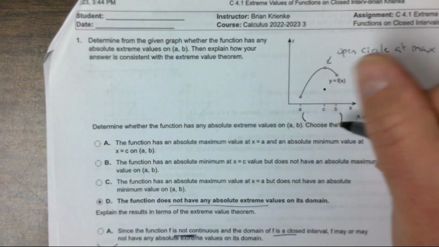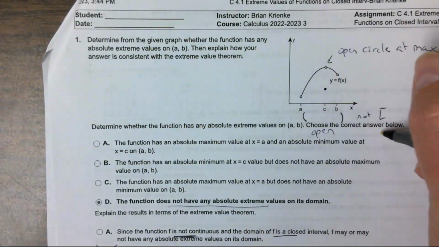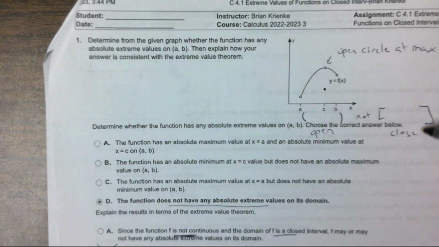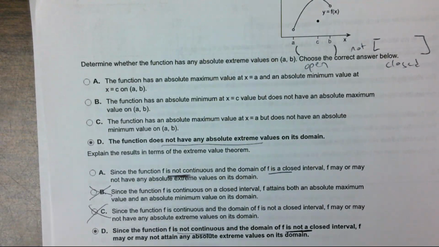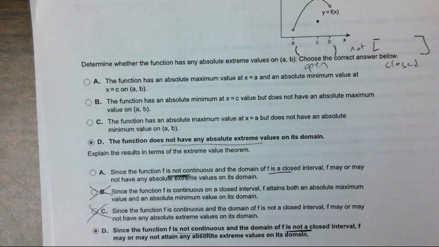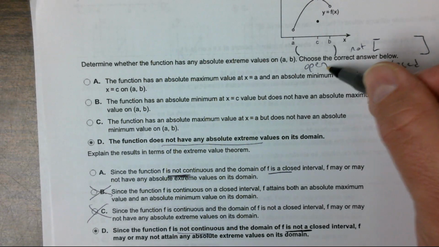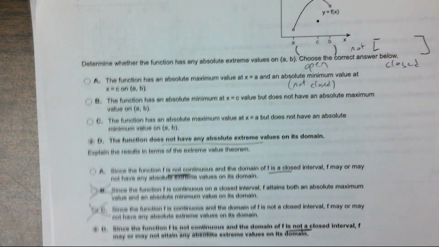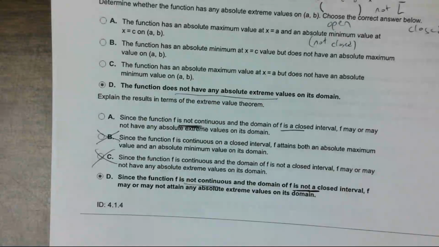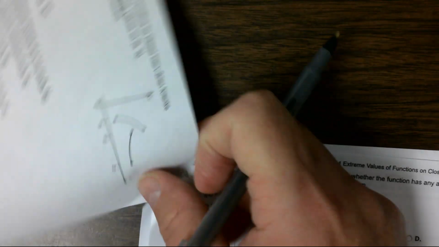Parentheses are open and brackets are closed. I'm not going to be too detailed, but of course open means not closed. Okay, so there's number one.